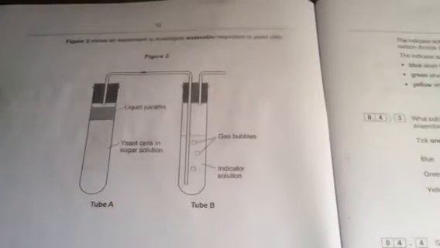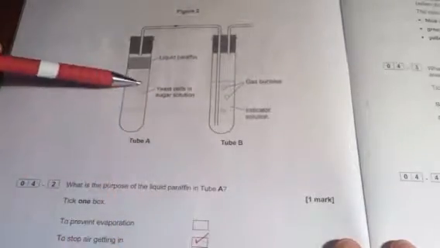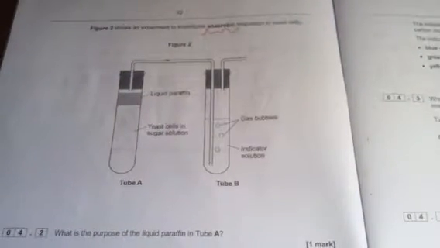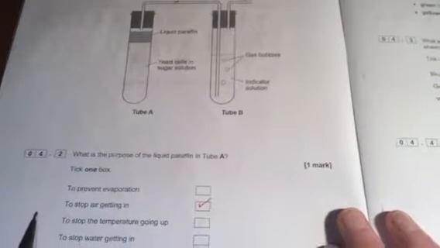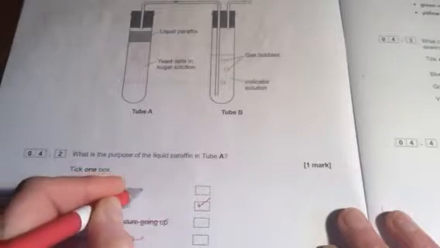This is an investigation to look at how yeast cells respire. What is the purpose of the liquid paraffin? So the liquid paraffin is up here. The yeast are in here. You want them to respire anaerobically. So it's done to stop air getting in. That would be the only useful thing here. The rest of them, paraffin doesn't affect temperature. Water's not going to come from anywhere. Evaporation isn't going to affect respiration anyway. So think about it logically.